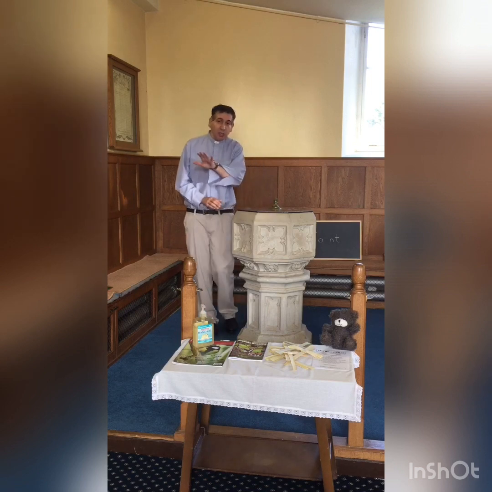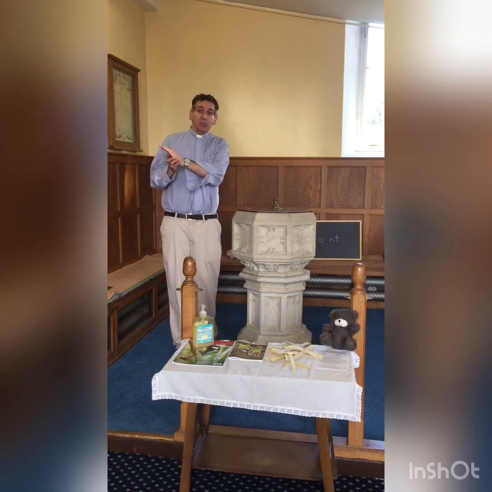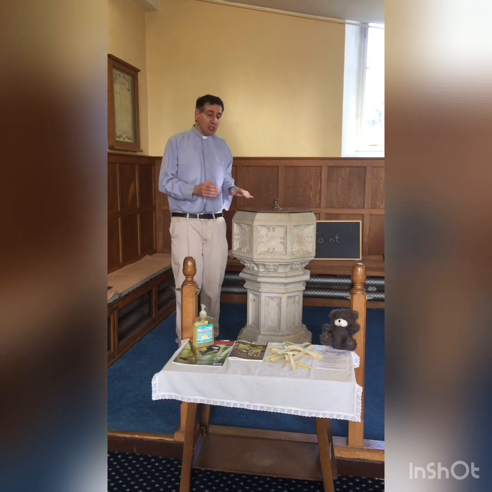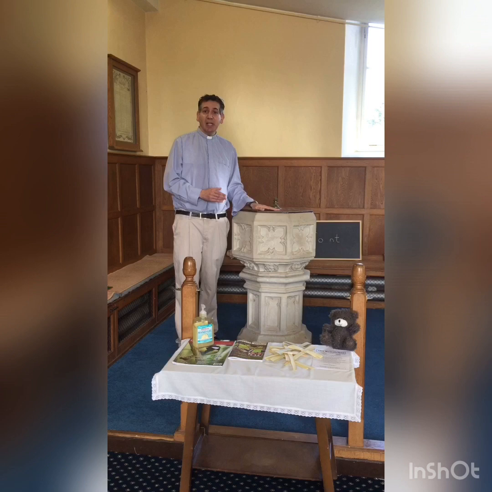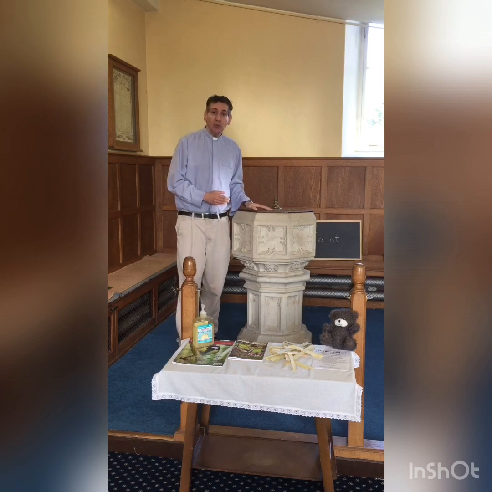But as you come in the front door of the church, this is the first thing that you'll see, and I know you all know what it's called. It's called a baptismal font.